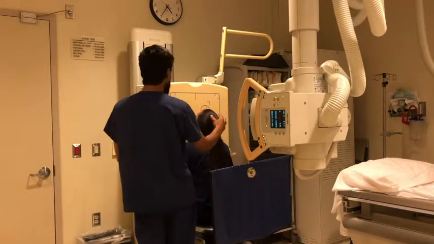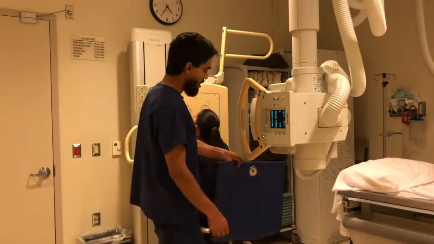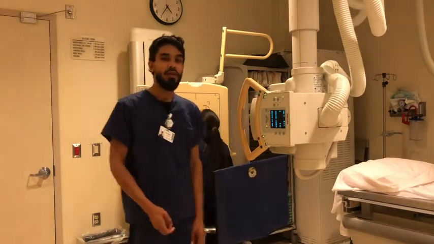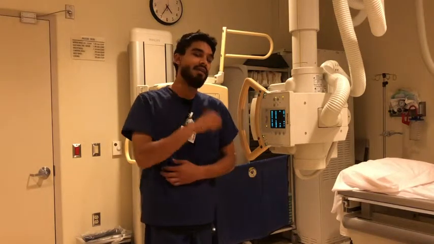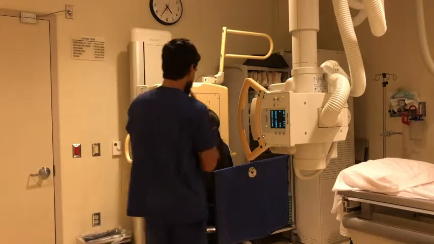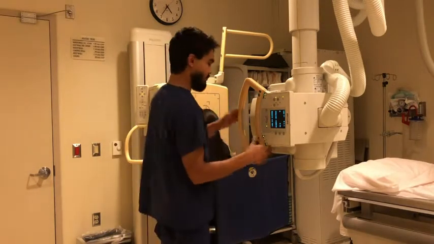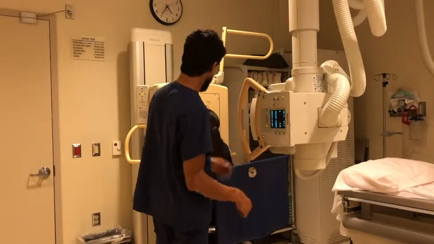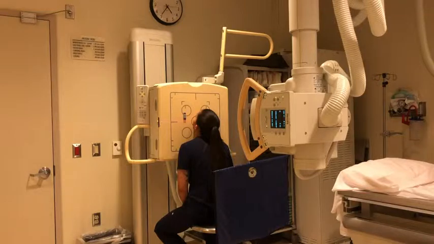All right, good, right there. Stick your chin all the way up. Still got the left marker on the board. I'm using the lead shield, and we're going to shoot this image at 85 kV and 8 mAs. Alright, let's go shoot the image. X-ray.